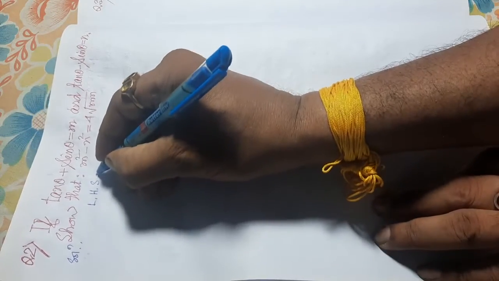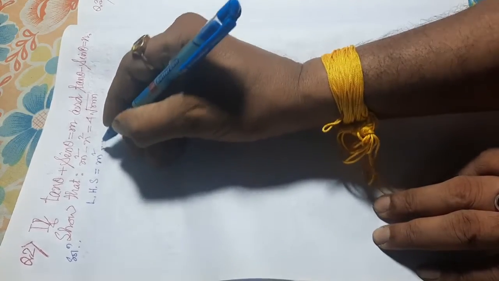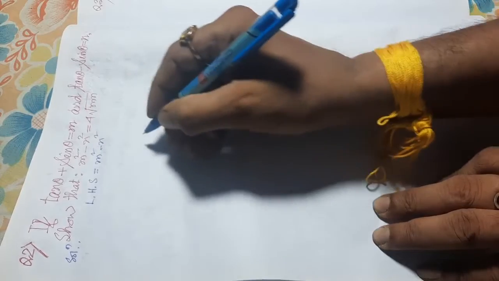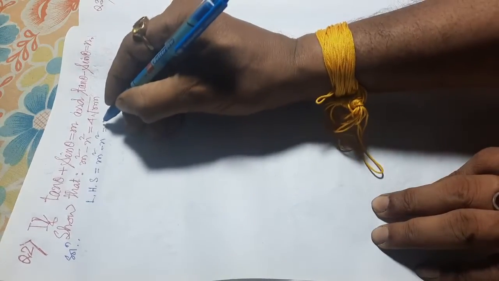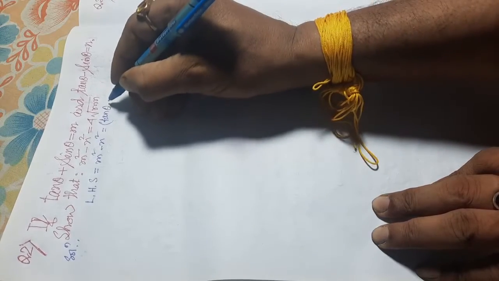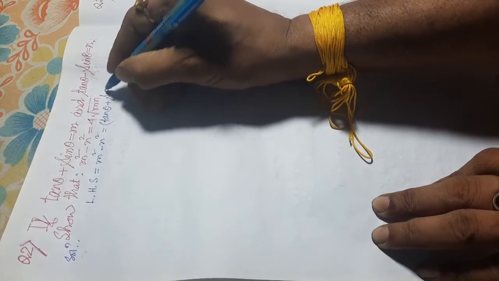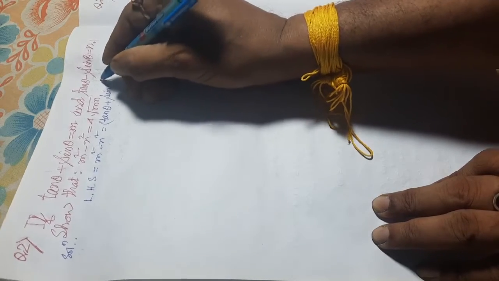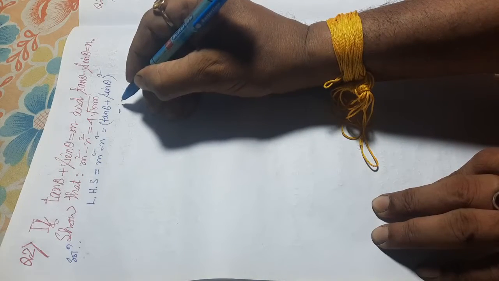Left hand side is equal to m square minus n square. The value of m is equal to tan theta plus sin theta whole square, minus n is equal to tan theta minus sin theta.